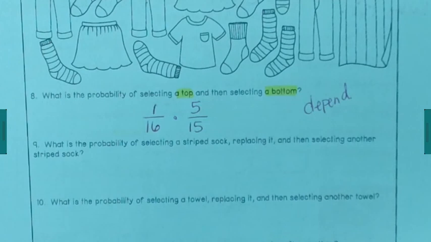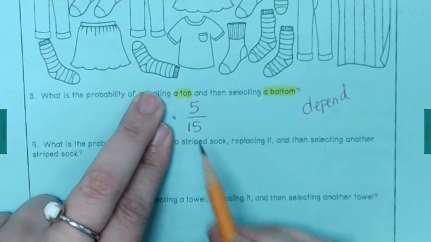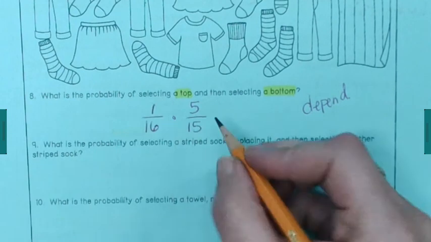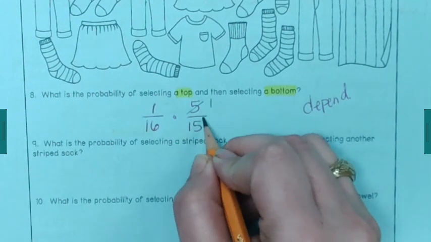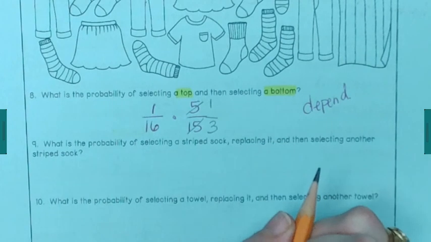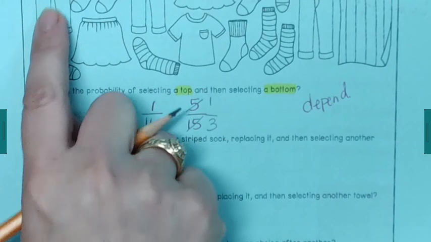Okay. Can you simplify? Yes, they end in 5s. Yes, there's 6 bottoms. There's 2 skirts.